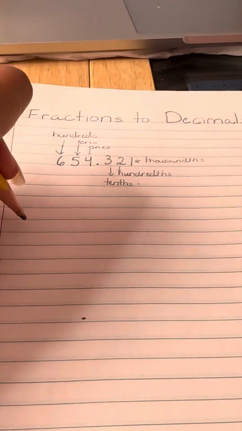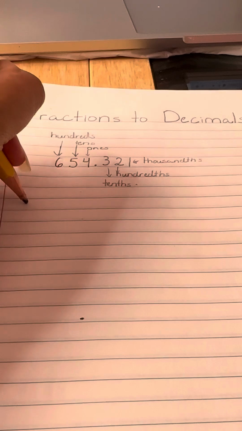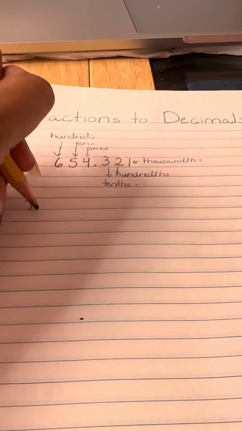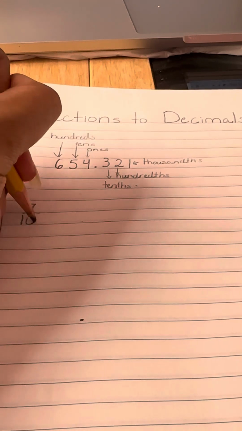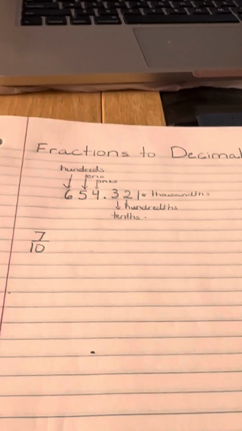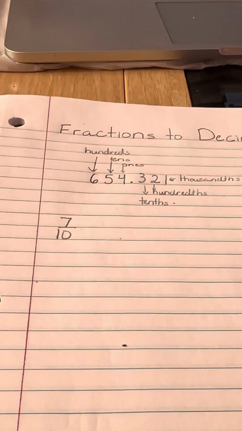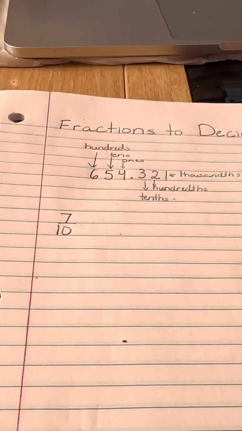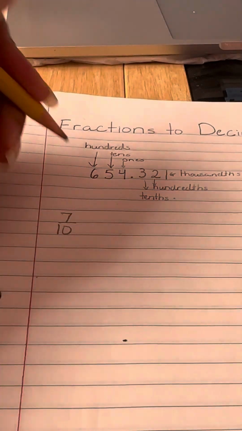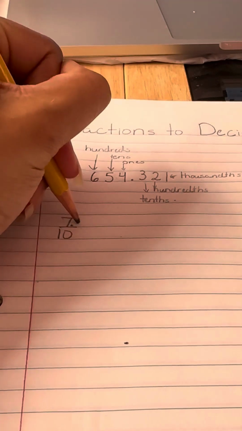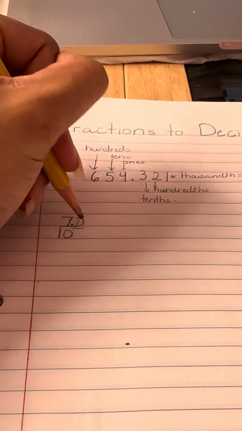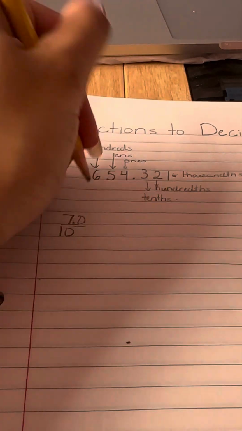Okay, so let's say we have 7 over 10. All right. So with 7 over 10, one way you can look at it is 7 is really 7.0, right? Same thing. Okay.